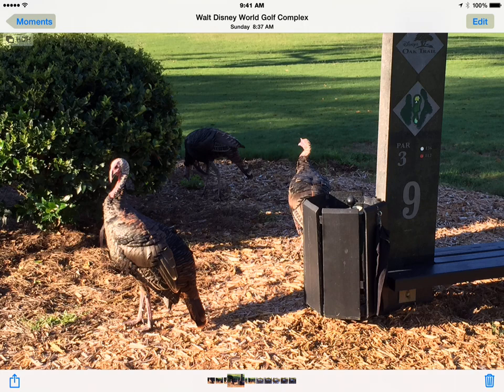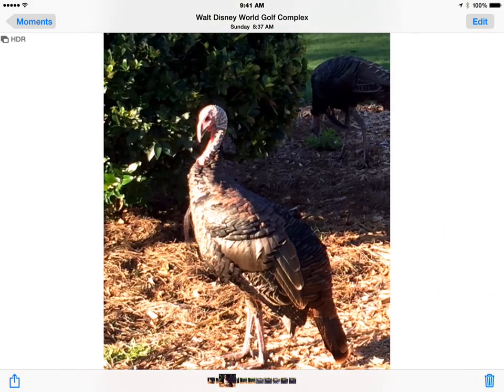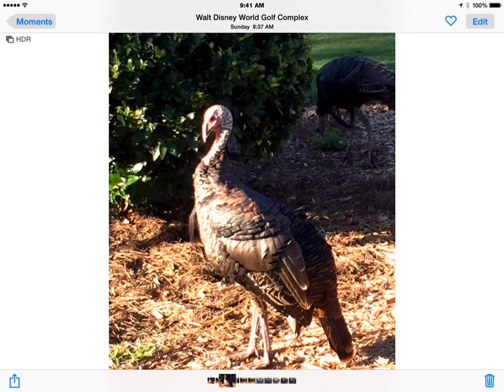Now let me show you. I should be able to call that up and show it to you, and it is right there. That's the altered photograph, and it doesn't look too bad. That's a demonstration using the photo app on your iPad or iPhone running iOS 8.